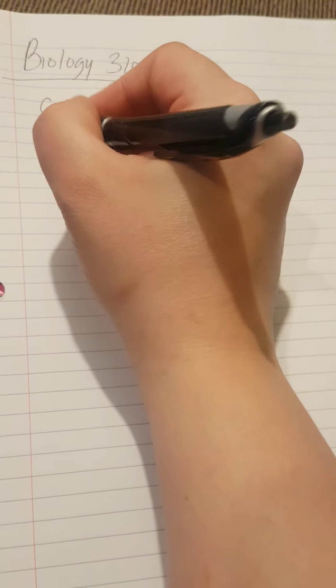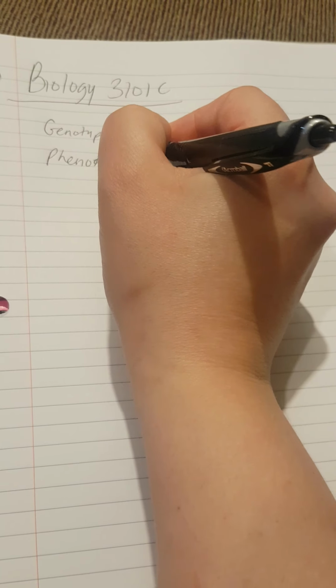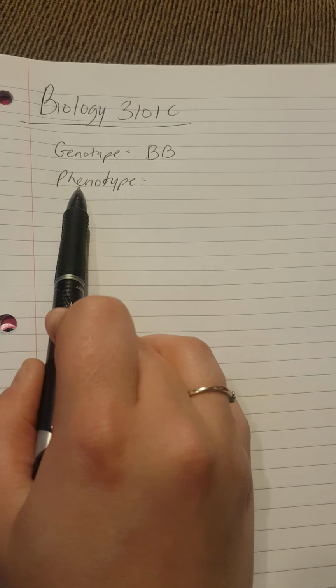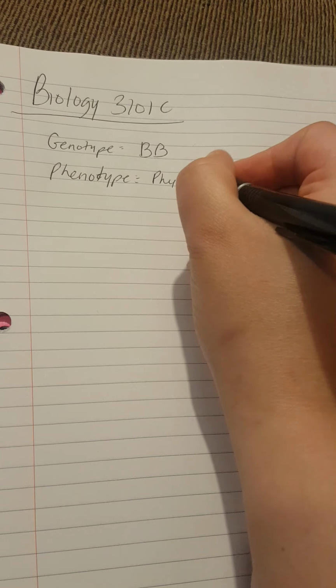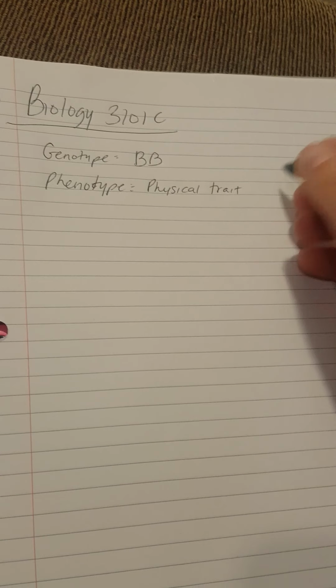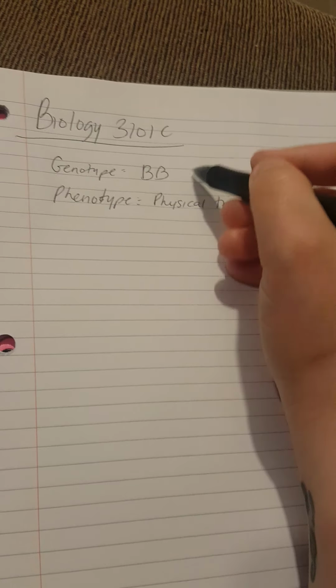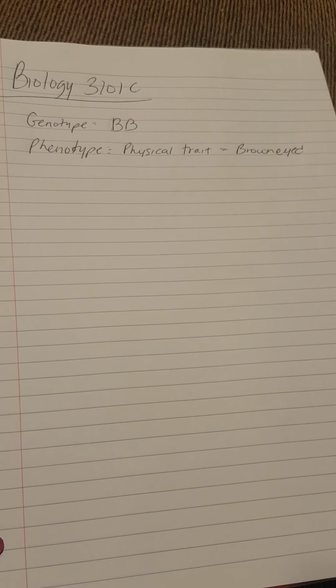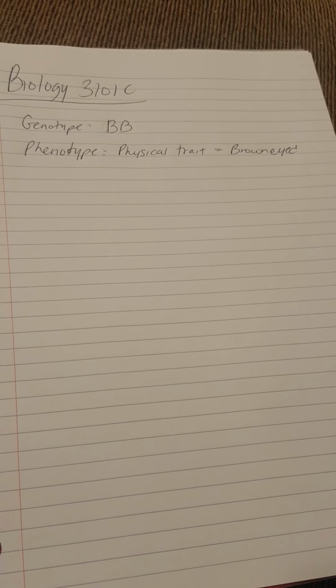So after genotype, we have something called phenotype. So I like to remember the sound pheno for physical. So the phenotype is the physical trait. So in this case, this genotype is two big B's, so that is a brown-eyed person. So when you're asked to describe the phenotype, you're actually saying what they physically look like, whether they're tall, short, or round or wrinkled in the case of the peas that we're going to get into. Okay, so that's genotype and phenotype, and you'll be asked to give ratios a lot, and I'll show you a little bit about that when I do an example.